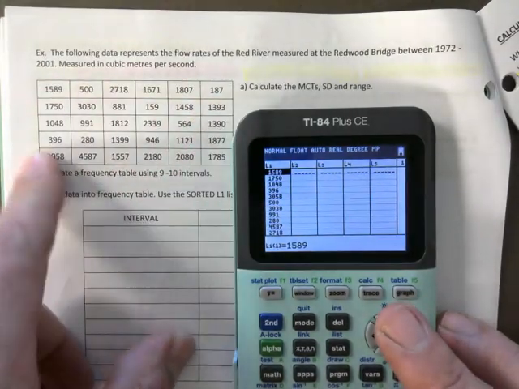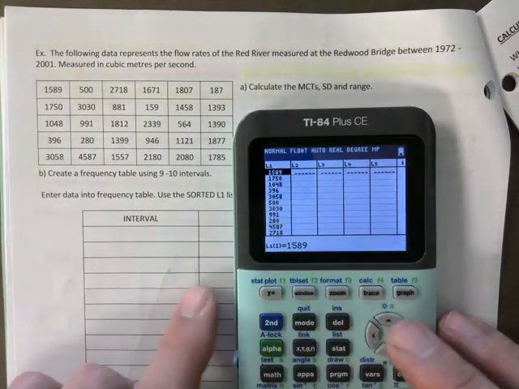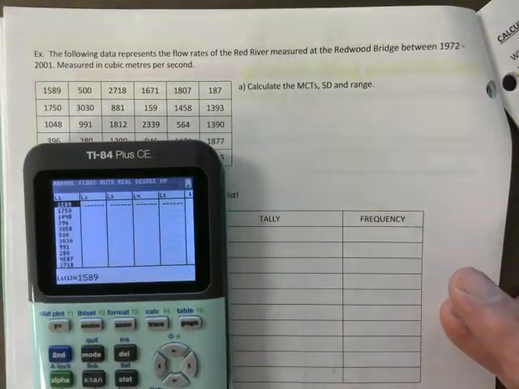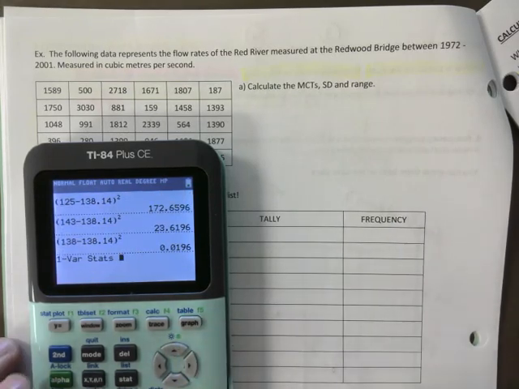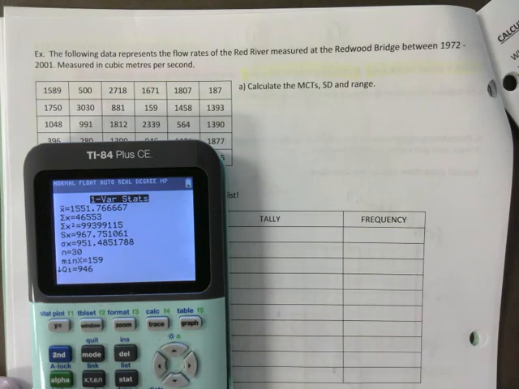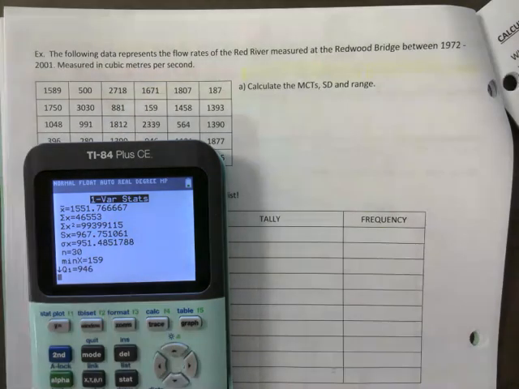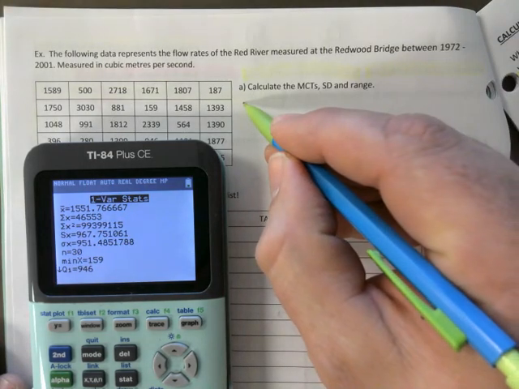So we enter all of these values into L1. Let's figure out the mean, median, mode, and all that stuff. I better check my key. Yes, so we're good here.